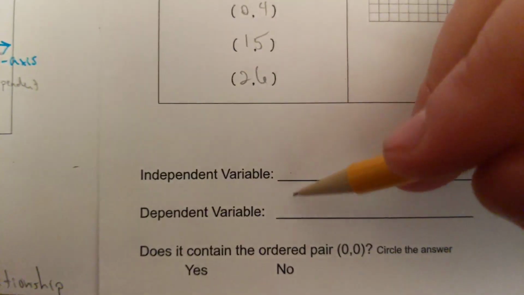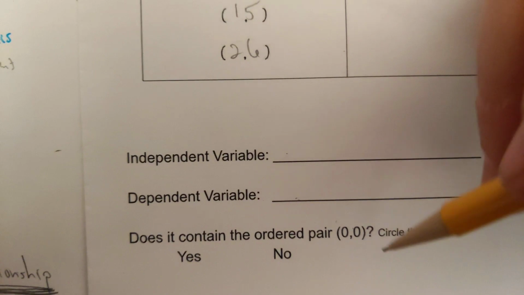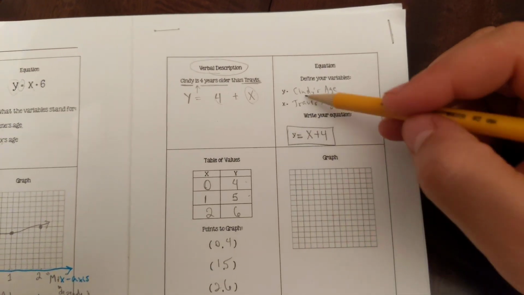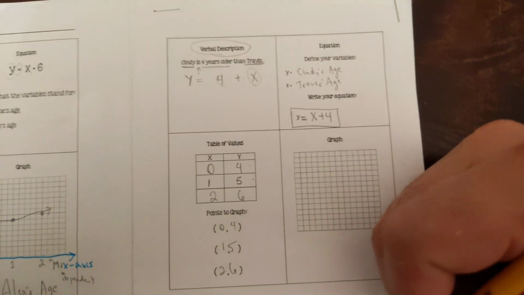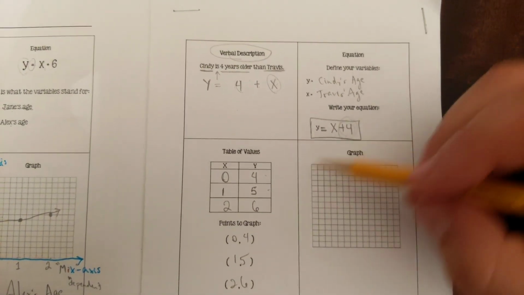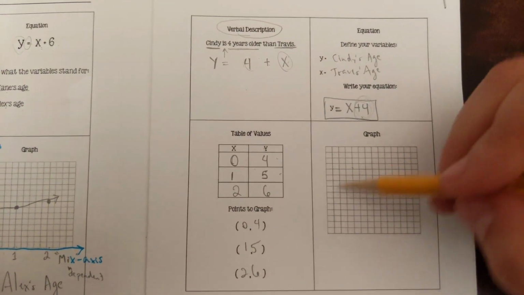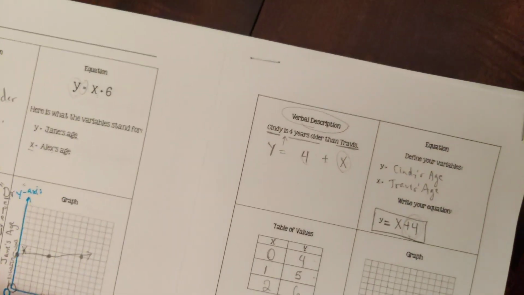Find out which one is the independent, the dependent. Tell me if it contains the (0, 0) ordered pair, which is the origin. And tell me the type of relationship here by looking at your graph, by looking at your table, by looking at your equation, and looking at your word problem. You can identify what kind of relationship this is. The equation is the obvious one because it tells you what you're doing. The table, you have to find the pattern, which is inside the equation. And then the graph, you have to look at the lines to see if it crosses the origin. Remember those little tips.